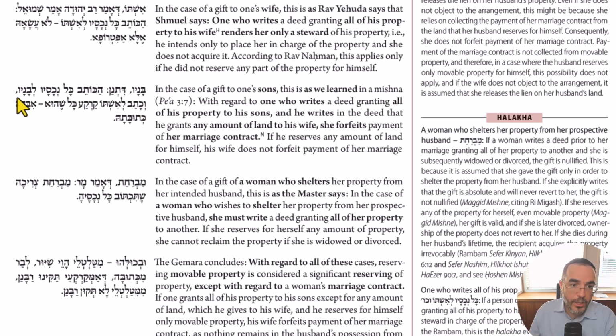Ditnan, hakotev kol nechasav lebana v'chatab lishto karka kol shehu ibeda ketubata. If someone writes in a will that he's giving all of his property to his sons, except for a small piece of land that he's giving to his wife, then we assume she's accepting that piece of land in lieu of her ketubah payment, and she loses her ketubah. However, if he gives everything to the sons, then she can't collect her ketubah. So this is yet another law that depends on the husband giving everything away, then she does get her ketubah.